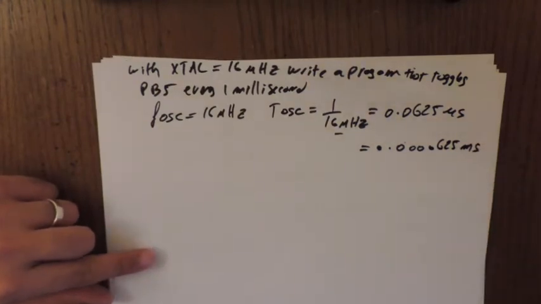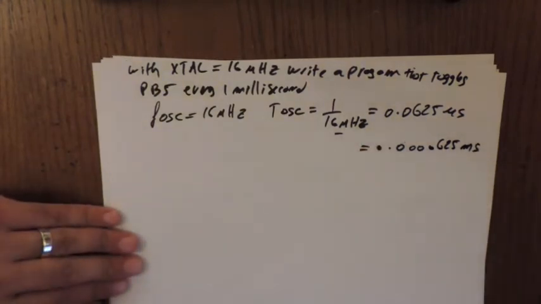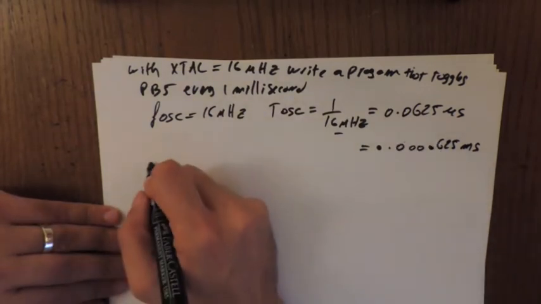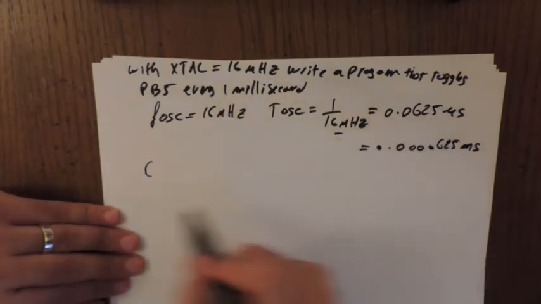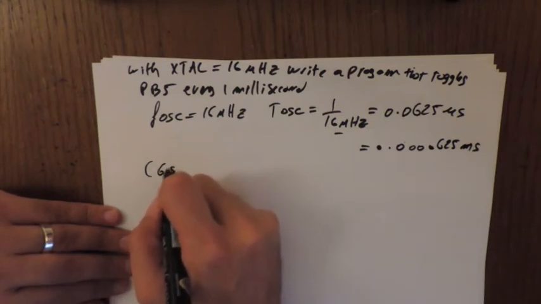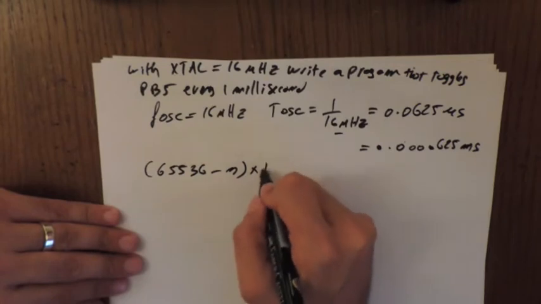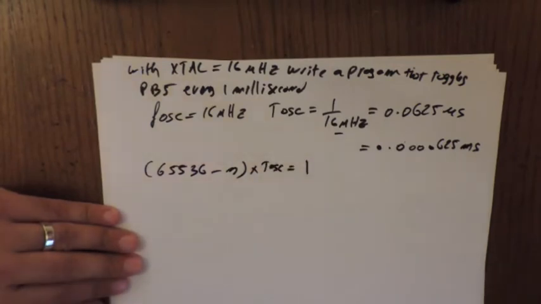Okay, now we need to find the values. Since it's just 1 millisecond, we say (65536 minus n) times T oscillator is equal to 1.